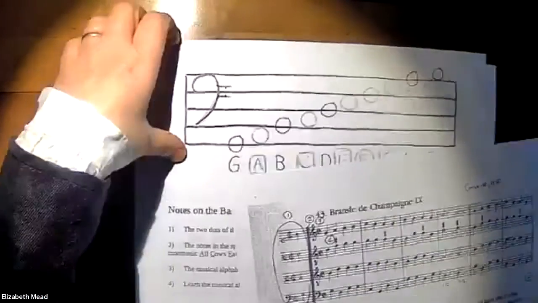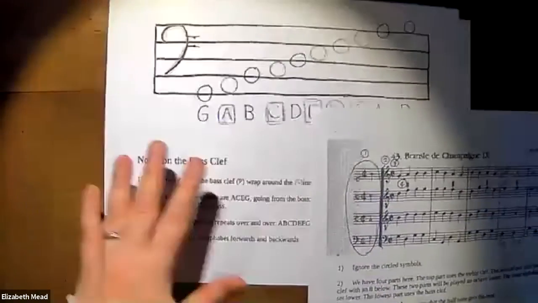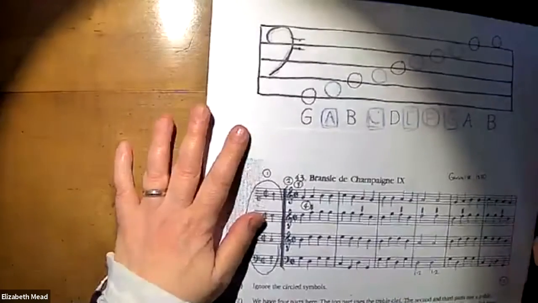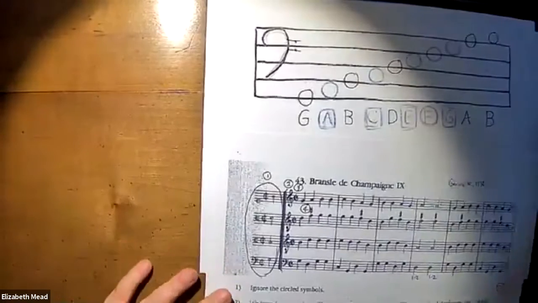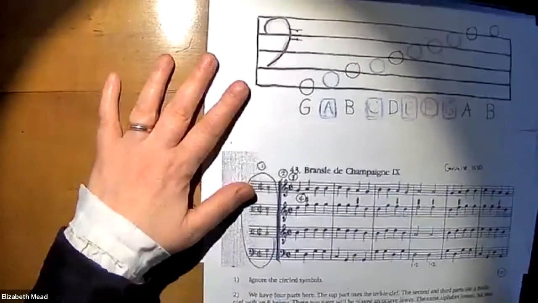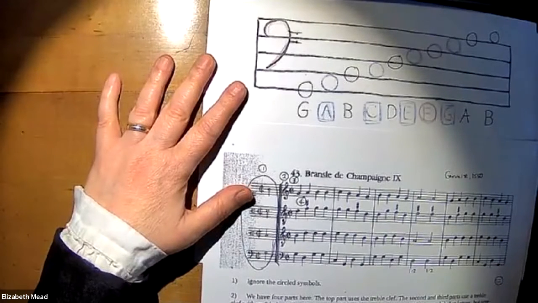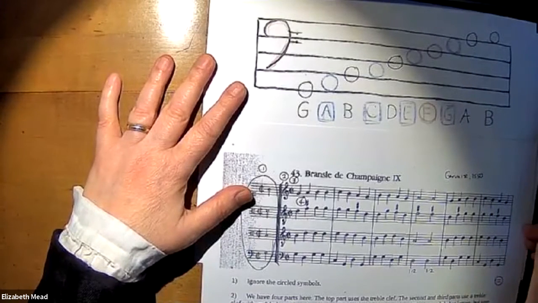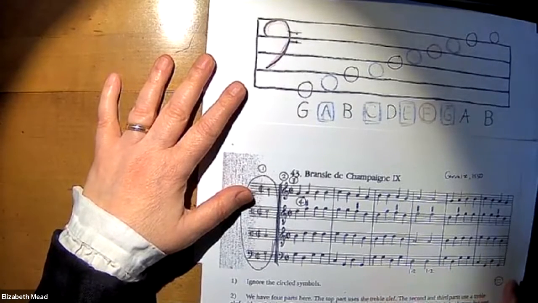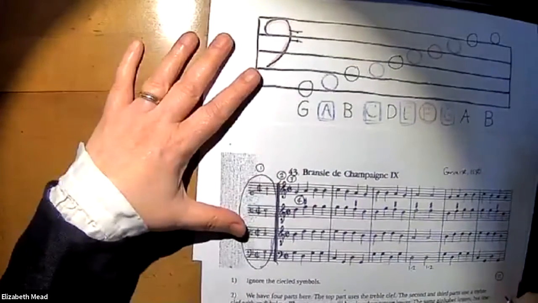Now, let's write in the notes. Oh, I should mention, I'm using ink here because I want it to show up nicely in the camera. I strongly advise that when you're writing in your own music, you use a pencil, because that way, as you learn a piece of music and you get to the point where you don't need so much stuff written in, you can take an eraser and make it go away. And then you have a much cleaner piece of music to look at.